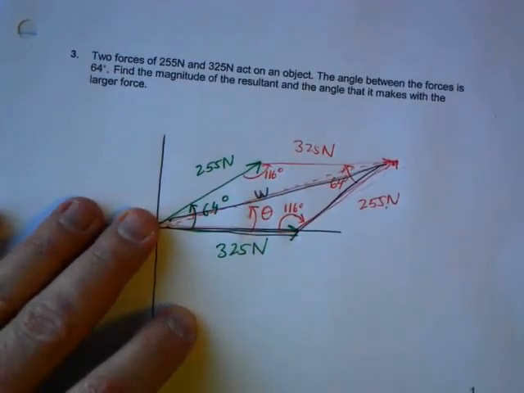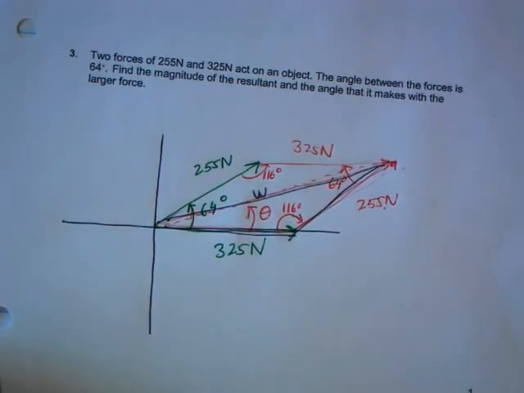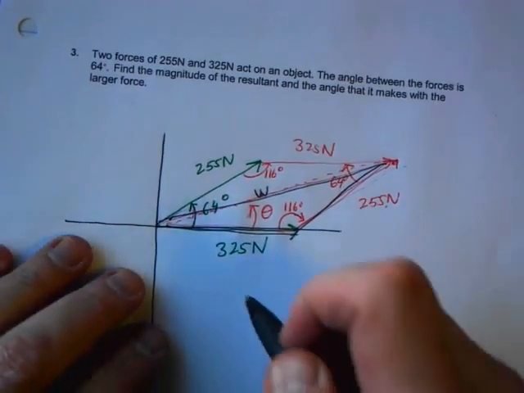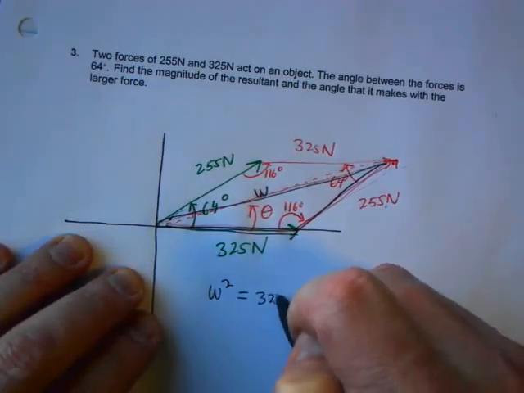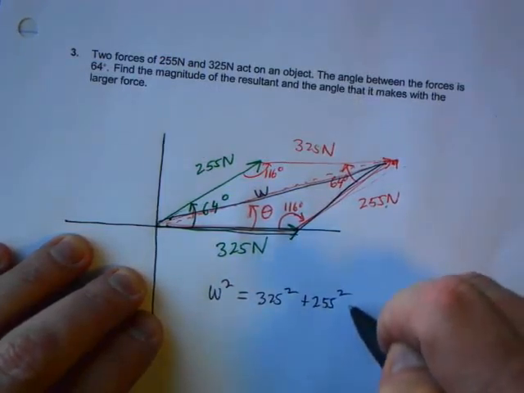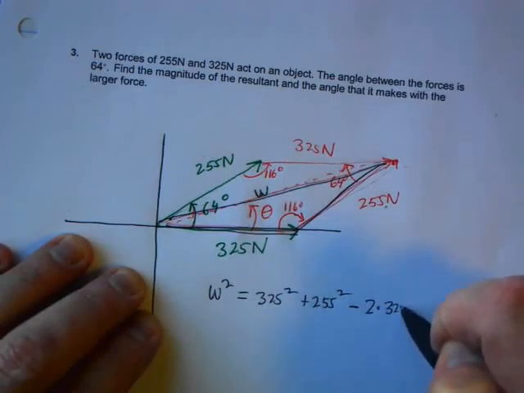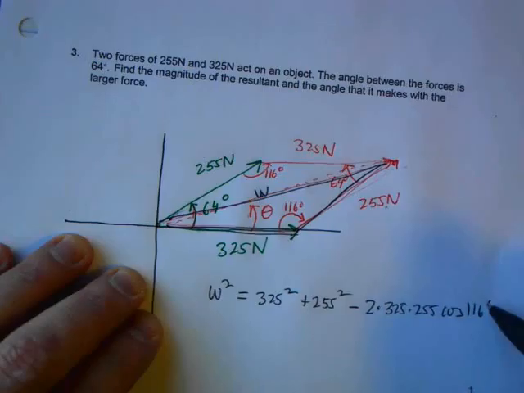Law of sines and cosines work on not... Oh yeah, never mind. That was stupid. Right. The reason we had the law of sines and cosines is to work on triangles that are not right triangles. Law of sines and cosines work on right triangles too, but we want them for non-right triangles. All right. So we're going to have W squared equals 325 squared plus 255 squared minus 2 times 325 times 255 cosine of 116 degrees.